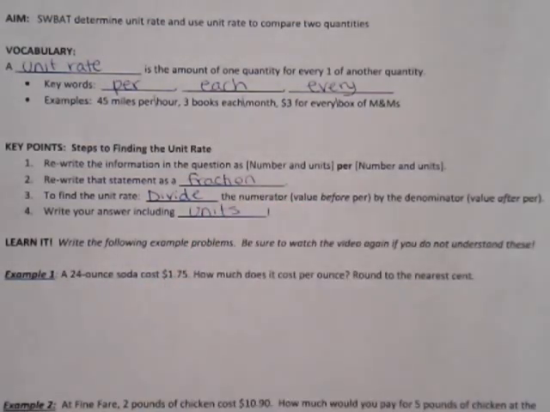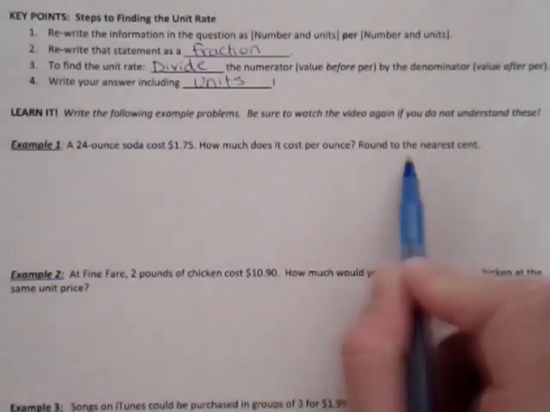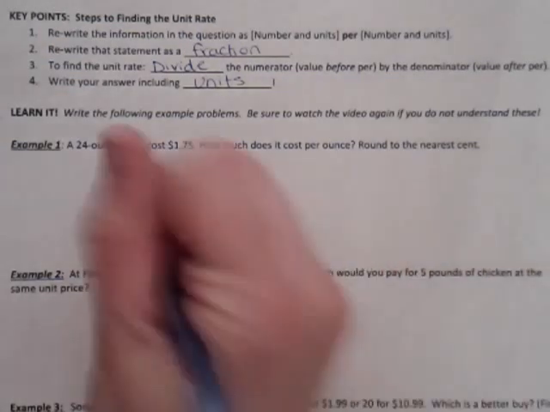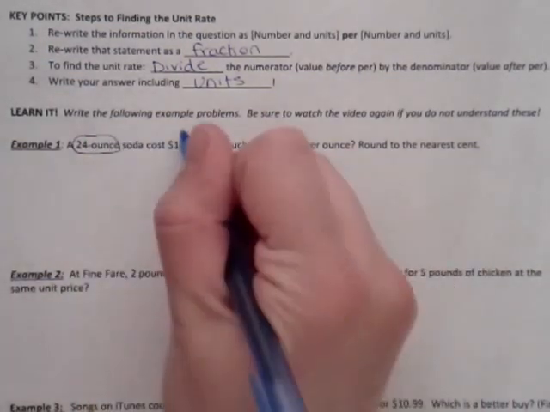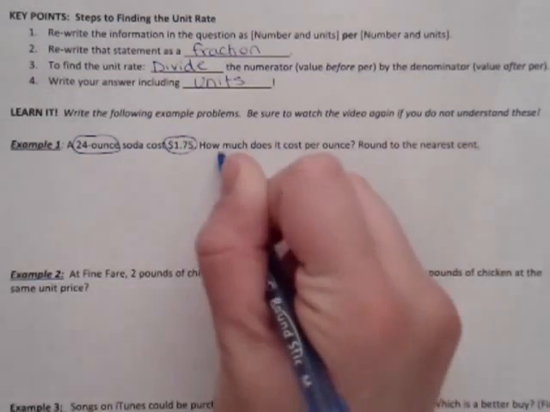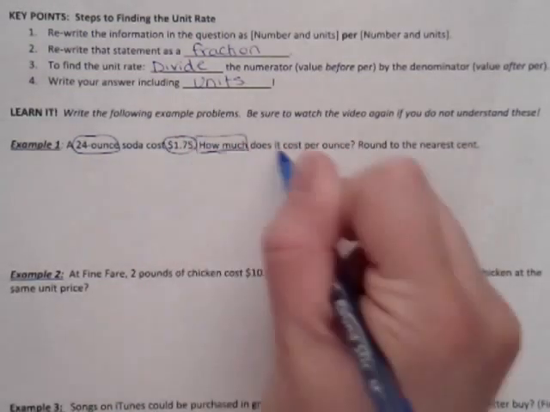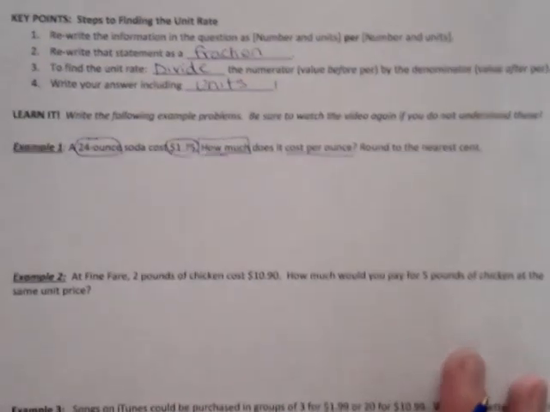Let's look at the first example. A 24-ounce soda costs $1.75. How much does it cost per ounce? Round to the nearest cent. First, I'm going to circle my numbers. 24-ounce soda costs $1.75. How much does it cost? So cost per ounce. I'm going to start with step 1.